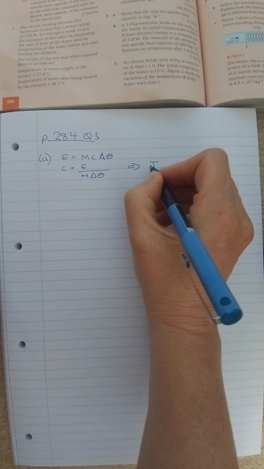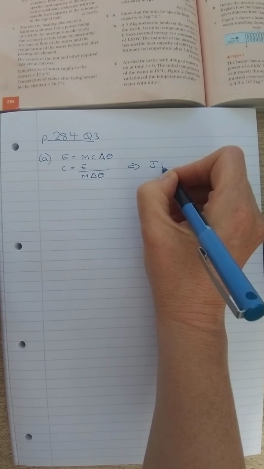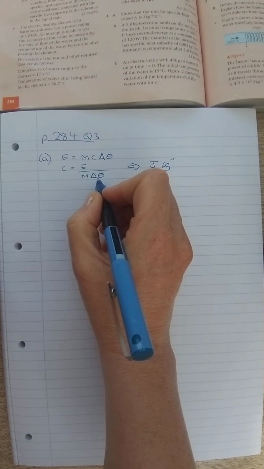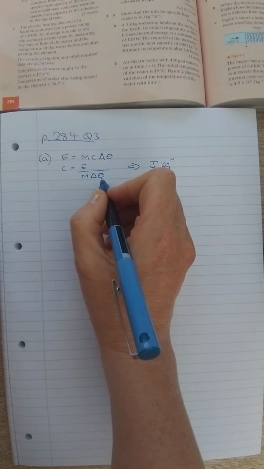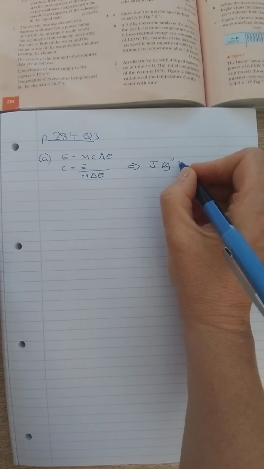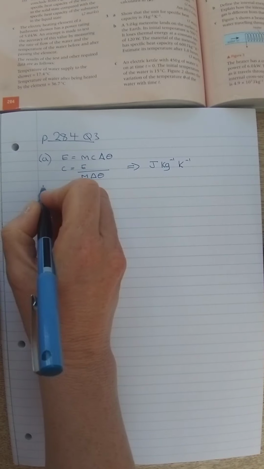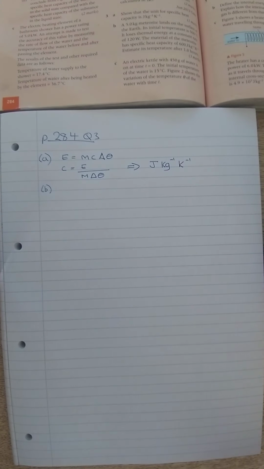So energy is joules, mass is kilograms, -1 because it's divided by. Theta, temperature, well the SI unit for temperature is Kelvin. So again, Kelvin, and it's going to be -1 because it's divided by. So that's nice and straightforward.